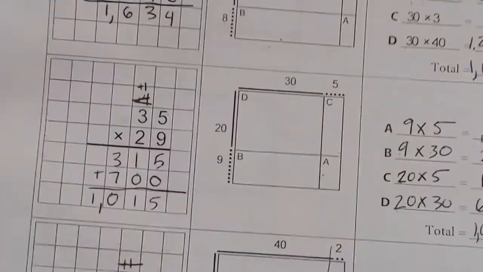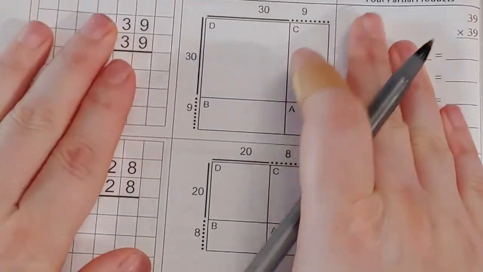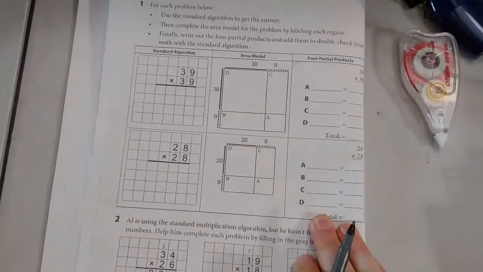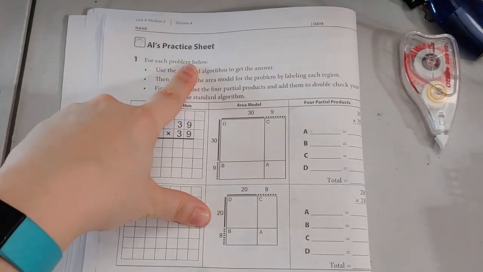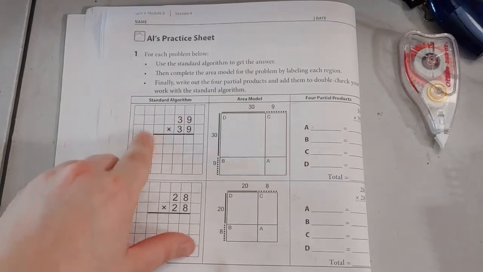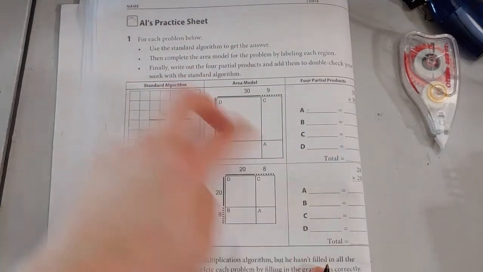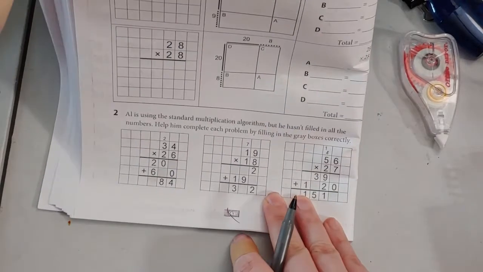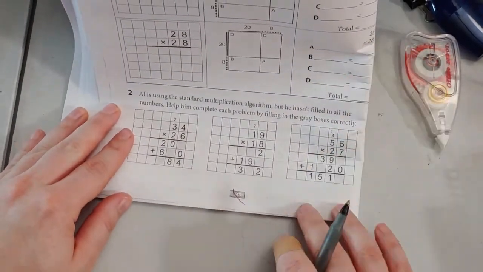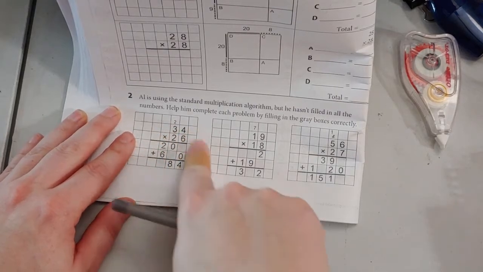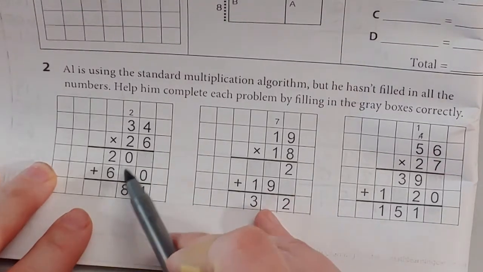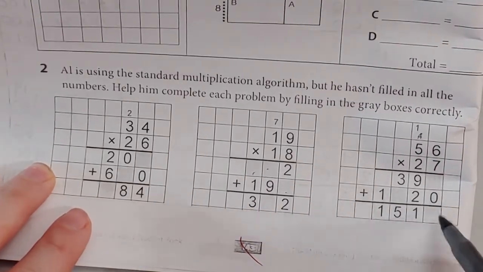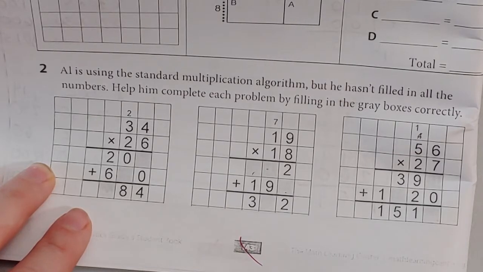For today's practice, if you turn the page, here we are. I'm going to zoom out so you can see it. You have the same thing, and now you get to practice a couple more times. So Al's practice sheet is on page 143. Same thing. Try it first, check your answer. Try it first, check your answer. Then, if you're looking for a little bit of a challenge, see if you can figure it out. This one has the majority of the problem solved, but there's some blank boxes that it wants you to fill in. That's what these gray ones are here, to see if you can fill in to get the full answer.